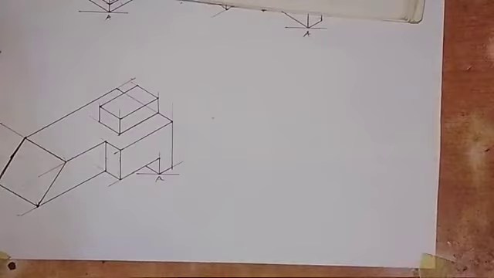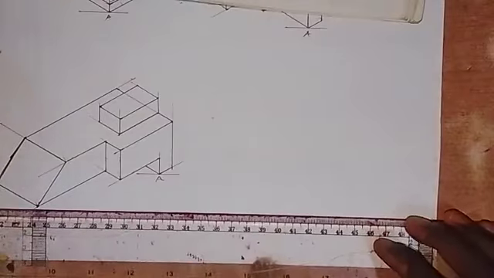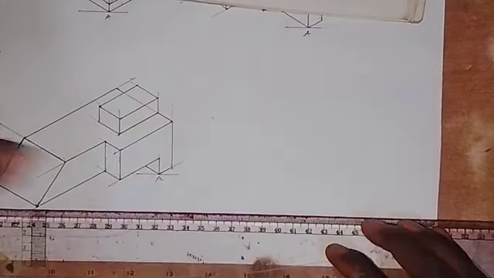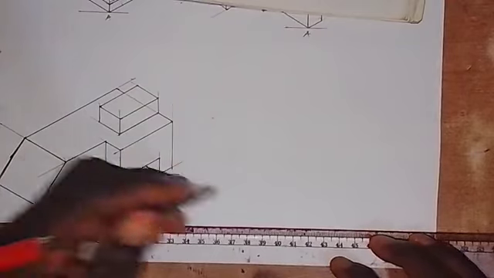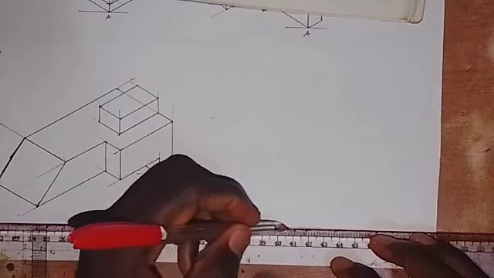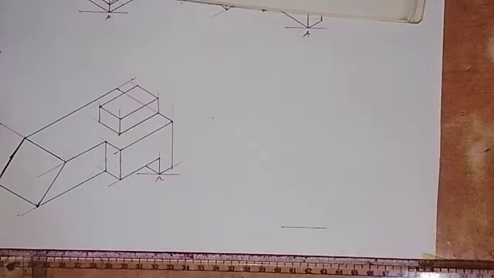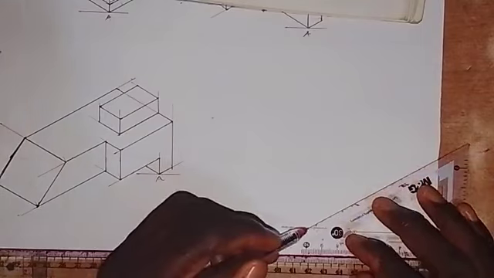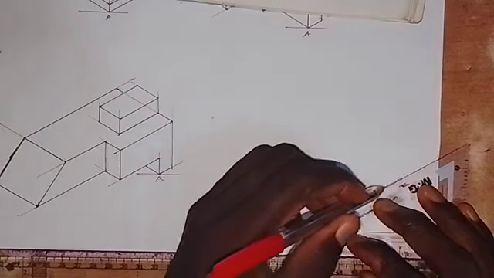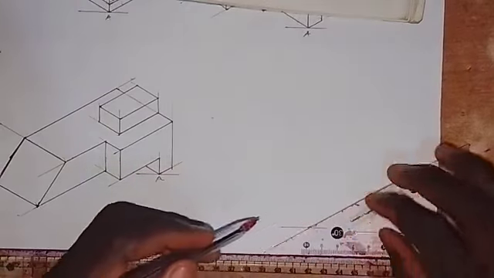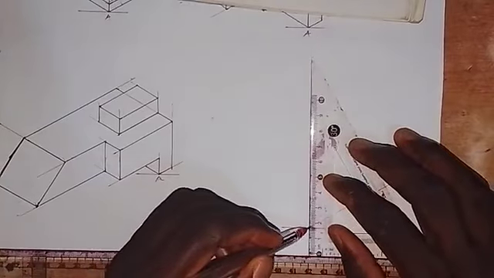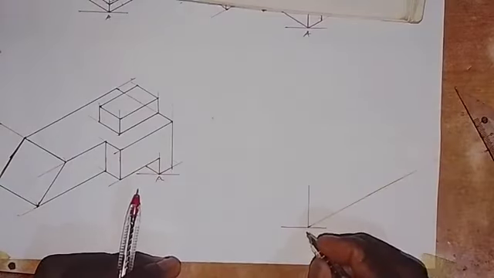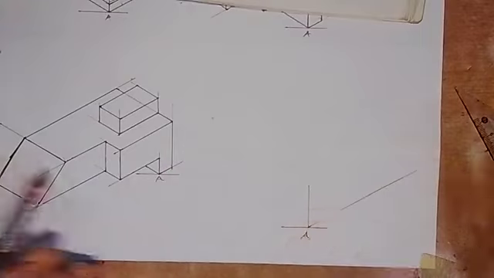All right, so we come like this, and then we draw a short horizontal line here. On this line, I'm going to take the set square and draw a line in this direction like this. Then from this point I will produce a vertical line up like this. So we have this. I'm going to indicate the lowest point here, so I'll write A here.